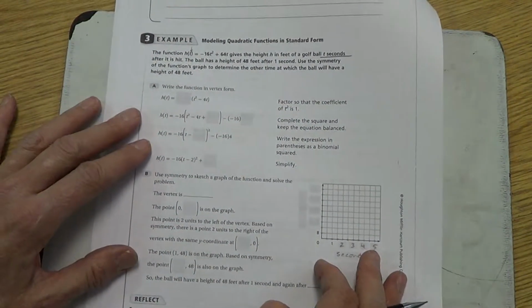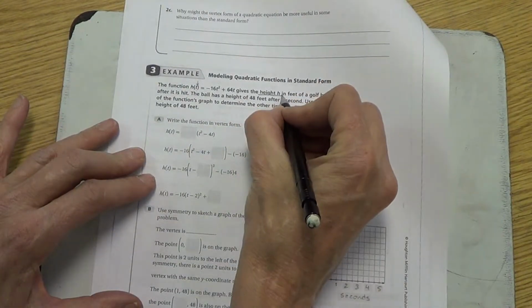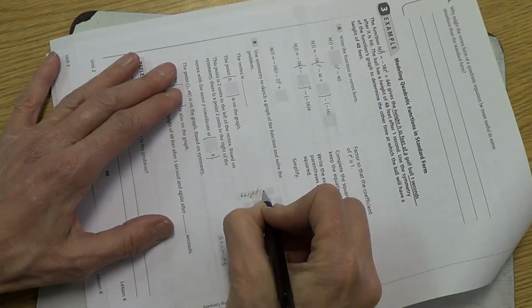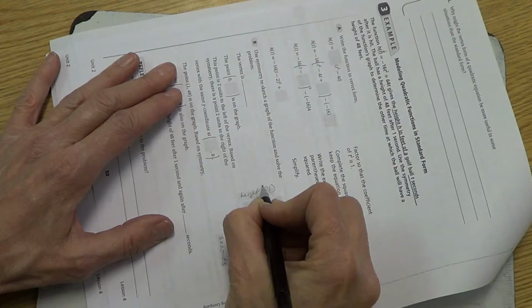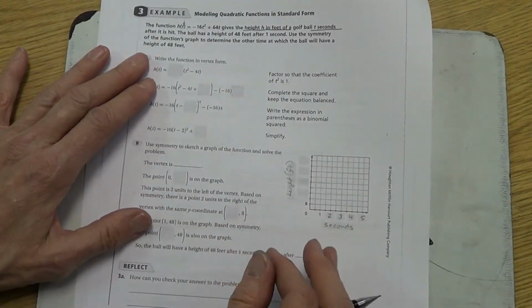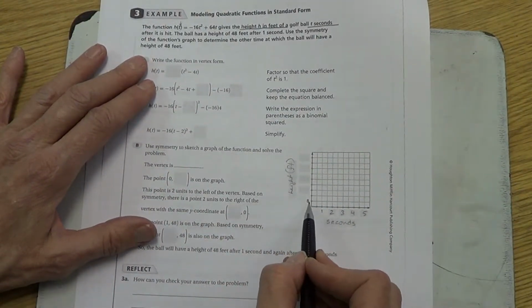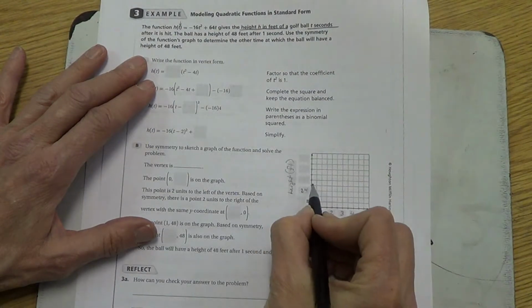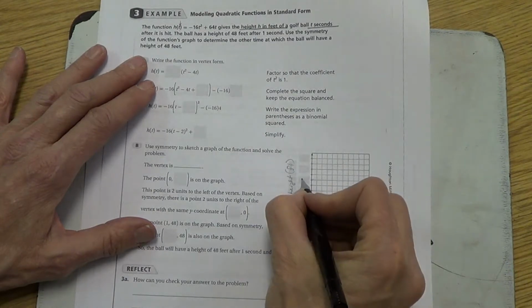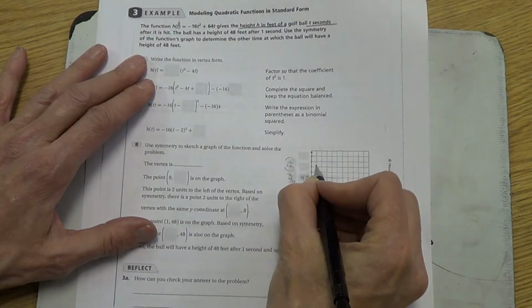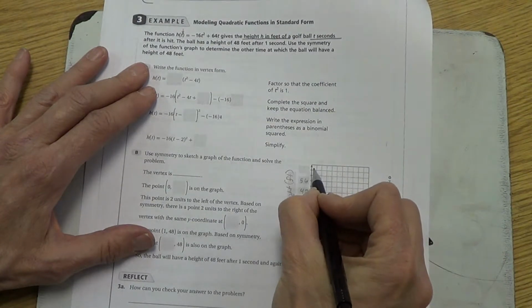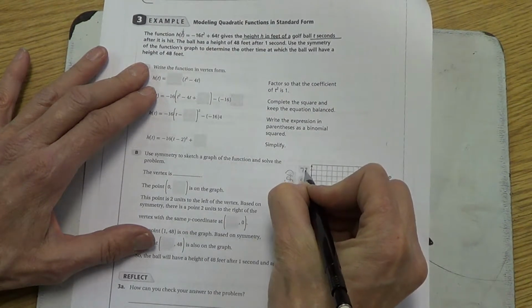Now, it also says that the height h in feet of the golf ball. So we want to go height in feet. Okay? That's of a golf ball. Again, we can number. This is 8, 16, 24, 32, 40, 48, 56, 64, 72. Okay?